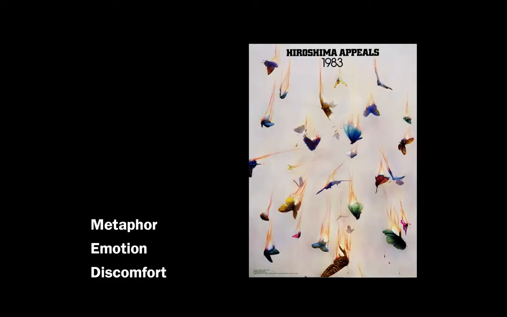We're used to seeing these things light and weightless and flying and moving through the air, and here they are burning and falling to the ground. So it says a lot in just this simple, almost poetic tweaking of an image we're used to seeing in a totally different way.